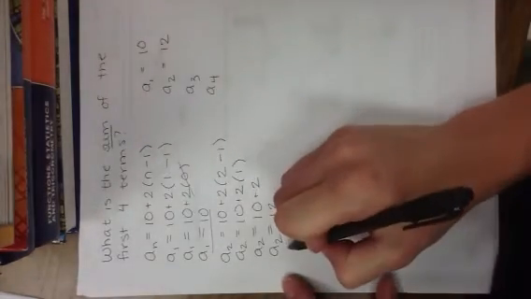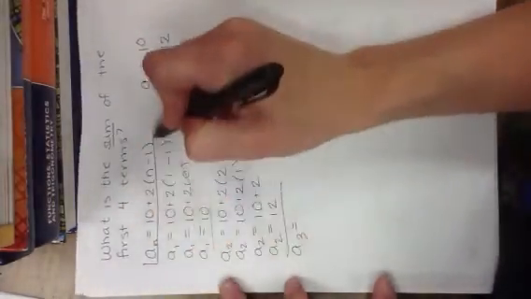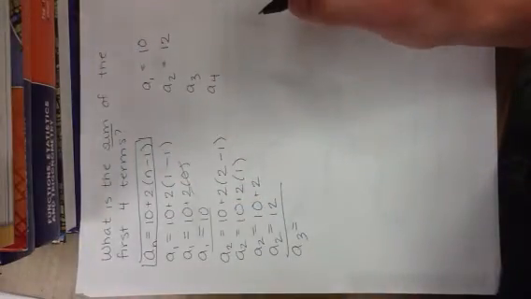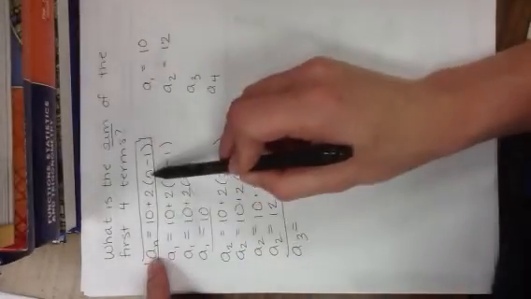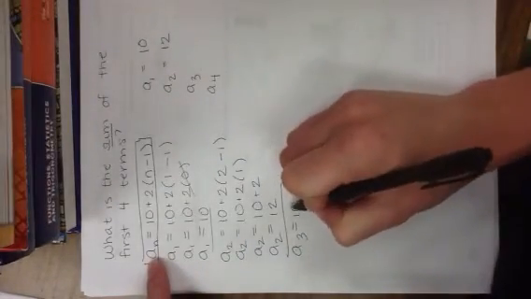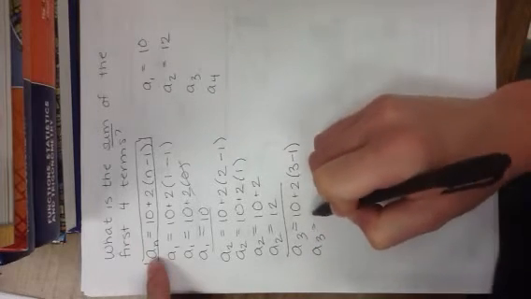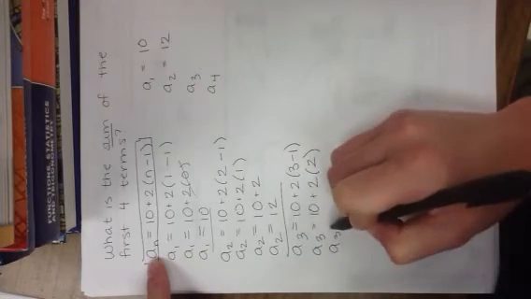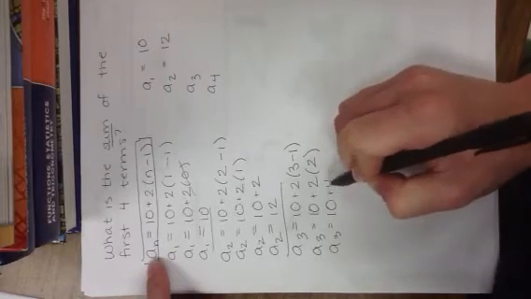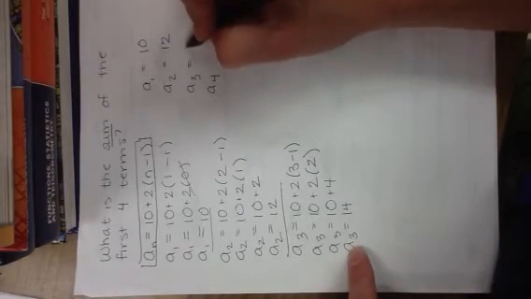My third one, now I'm still using my given formula, my rule, to find this. Sorry, I'm using my formula to find my sequence. Now this time my n value is 3, so I'll put in 3. And again, using the order of operations to simplify, I find that A3 is 14.